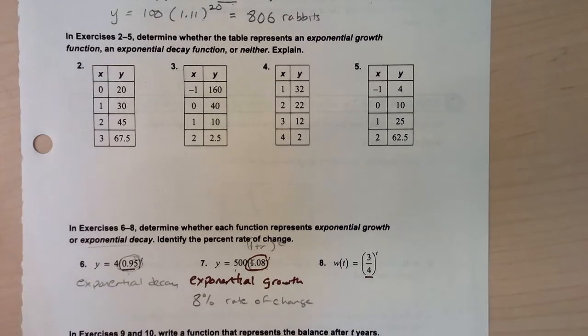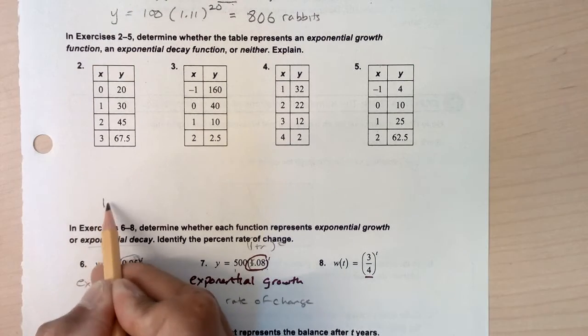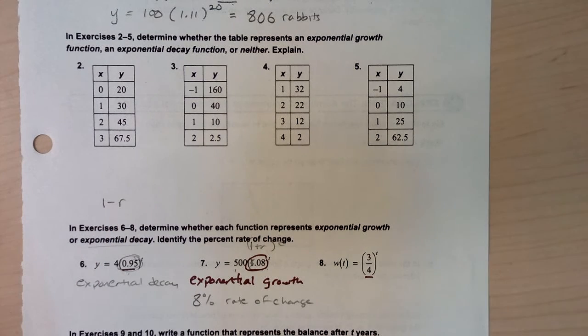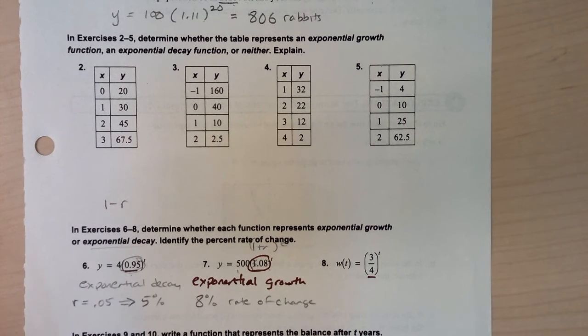And then to identify the percent rate of change, here's what we want to do. The 0.95, that's basically the 1 minus R. So what you're actually subtracting from 1 to get the 0.95 is 0.05. So R would be 0.05 as a decimal, but I want to change that to a percent. So in order to change that to a percent, I would multiply by 100 or move the decimal 2 places to the right. So that's 5%. That's the percent rate of change.